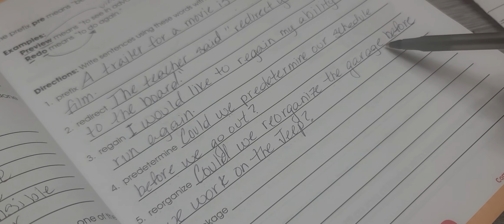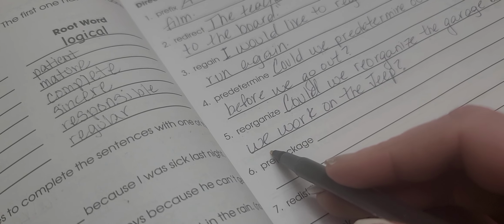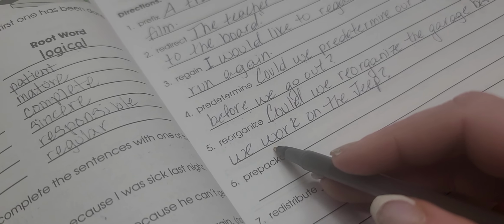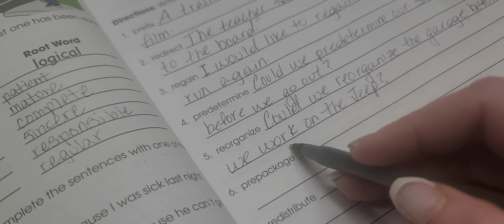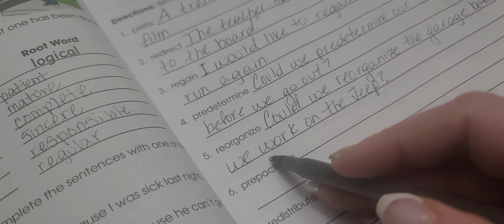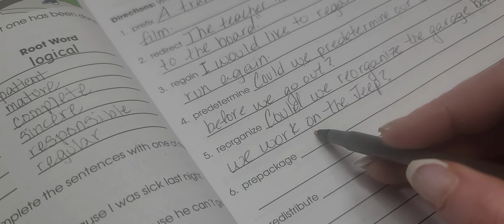Before. Before is spelled B-E-F-O-R-E. Before. We. We is spelled W-E. Work. Work is spelled W-O-R-K. Work. On.